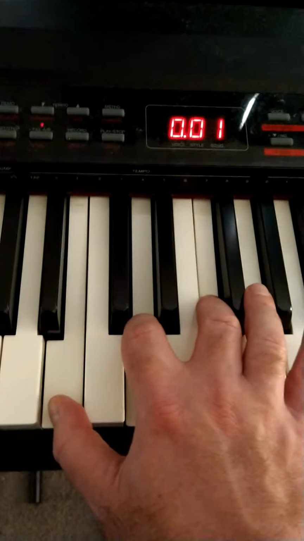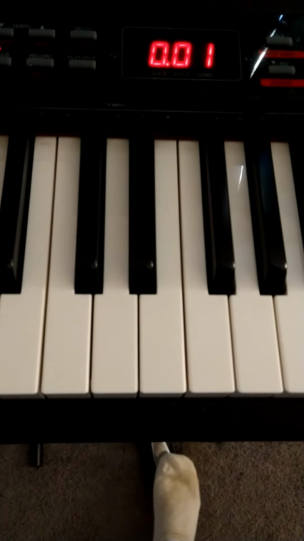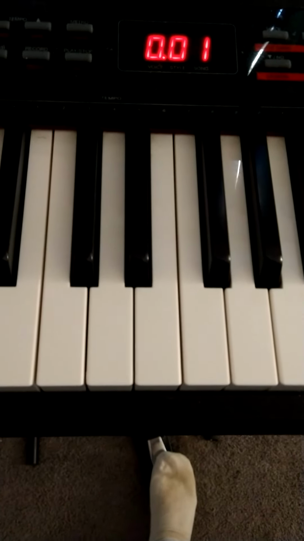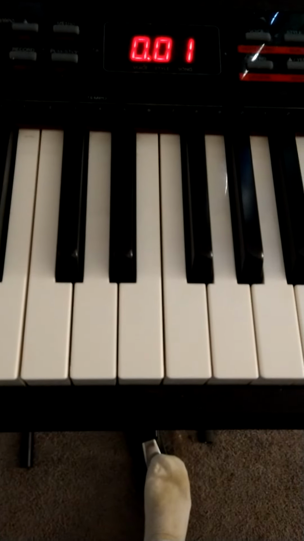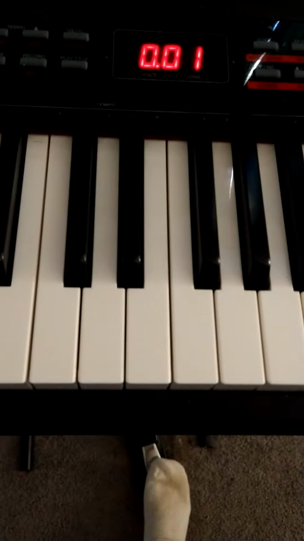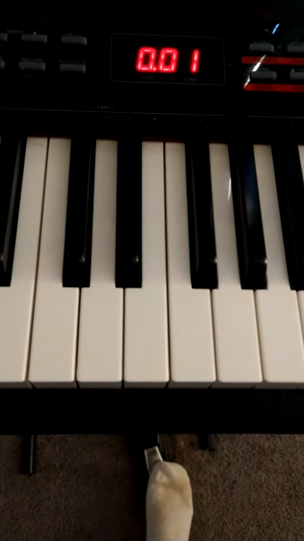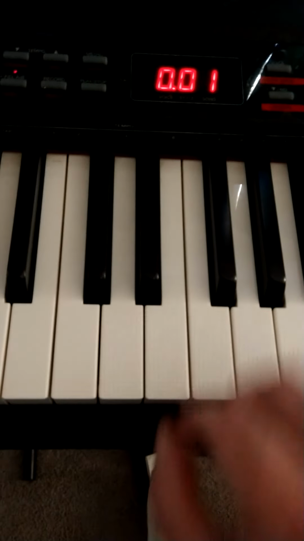So the goal of this lesson is to accomplish the following things. You want to be able to play all of your major chords, root position, first inversion, second inversion. You want to play all of your minor chords, root position, first inversion, second inversion. And you want to play all of your diminished chords, root position, first inversion, second inversion. And then you want to learn the rules of tonality in every key.